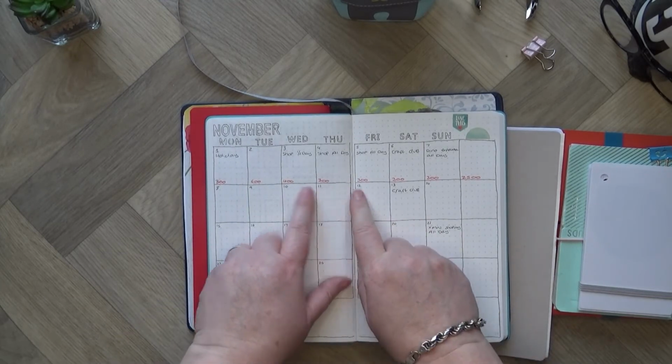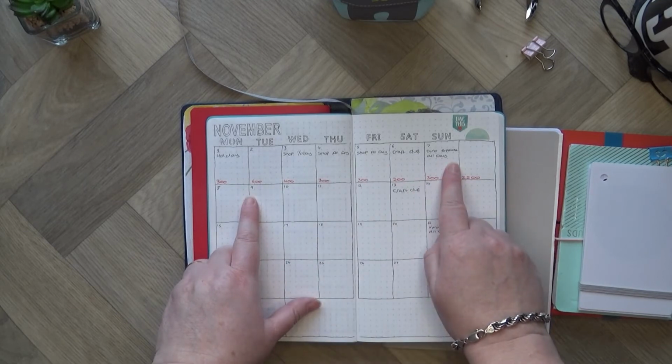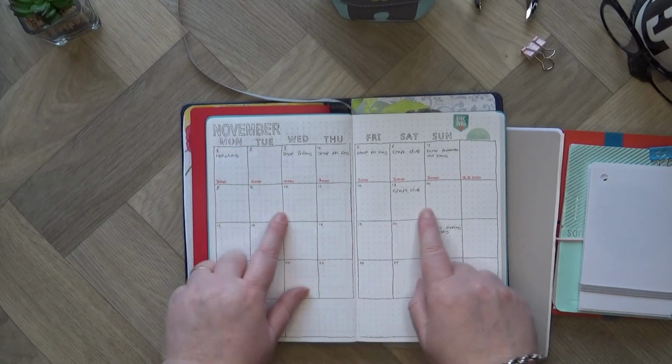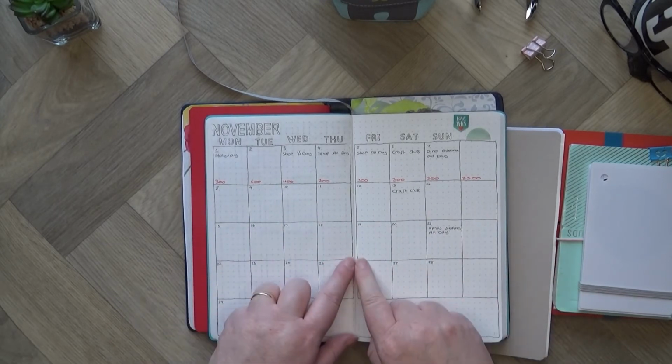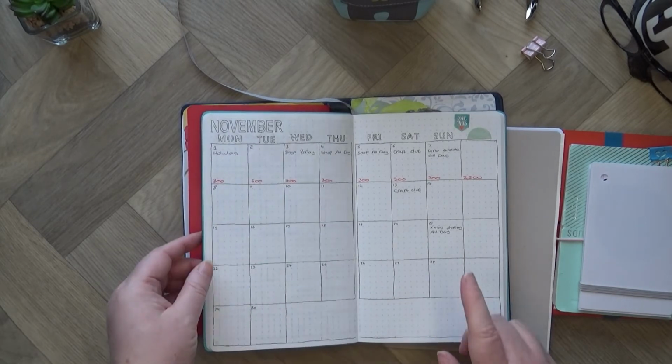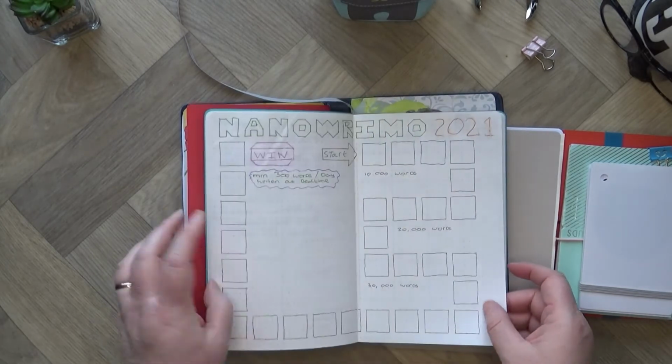And what I intend to do is see how the first week goes, and then I can fill in the second week, and then once the second week has happened, I can set the goals for the third week, with the overall idea of doing 30,000.